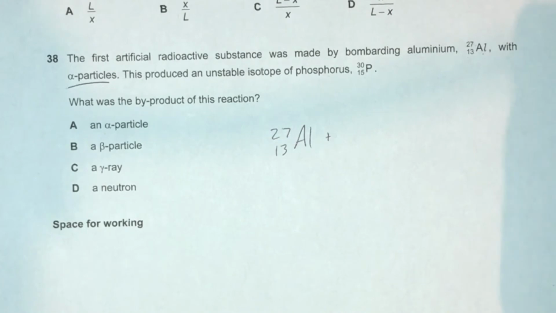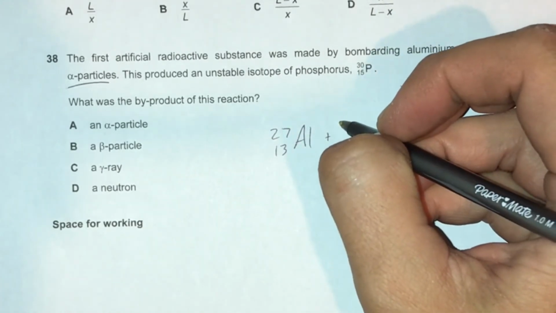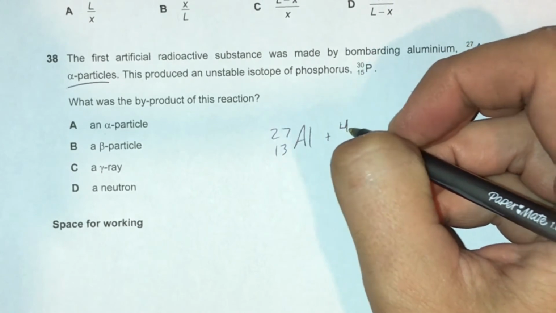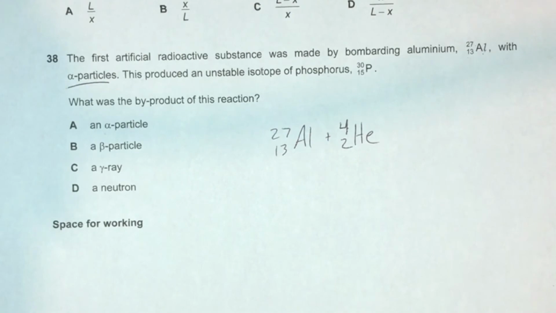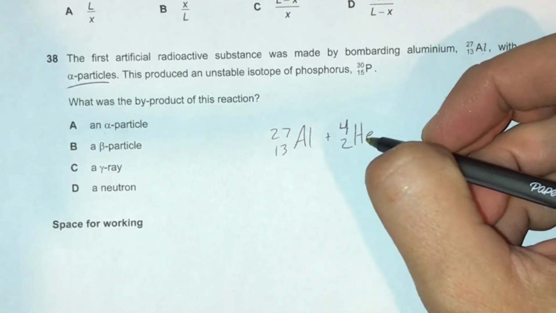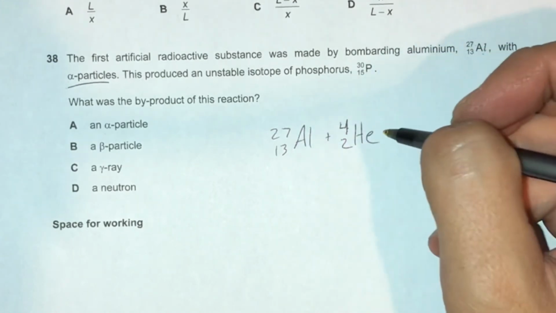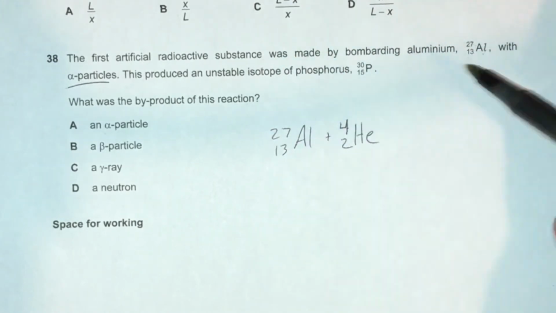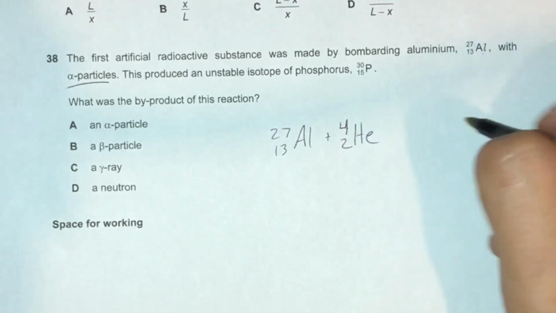Very fascinating, though. With alpha particles: remember, an alpha particle is a helium nucleus, and that's one way to think about an alpha particle right there. It's 2 protons, that's what makes it helium, with 2 neutrons, and it's just the nucleus. So there are no electrons. It's not a neutral helium atom. It is just the nucleus of helium. That's what an alpha particle is.